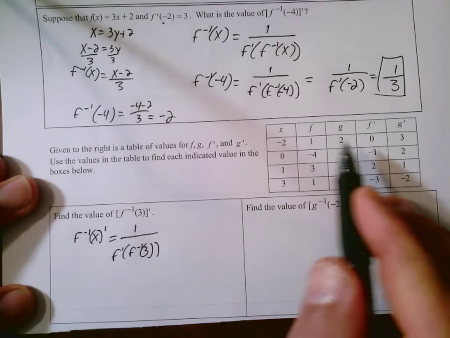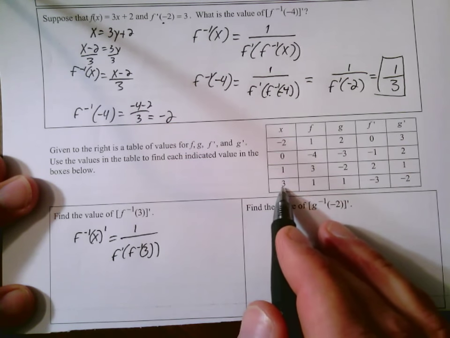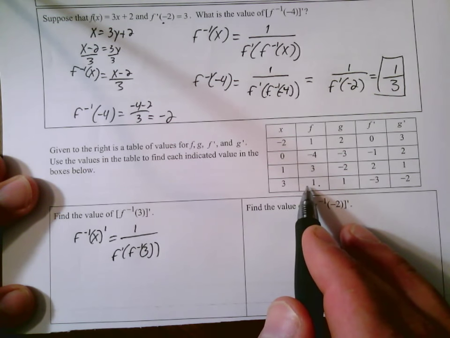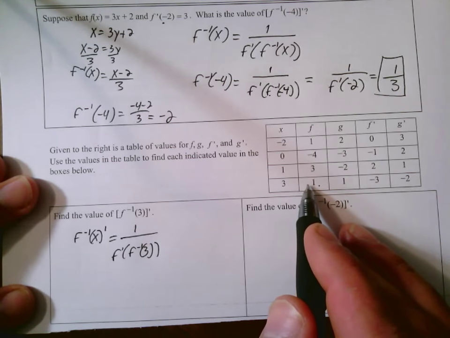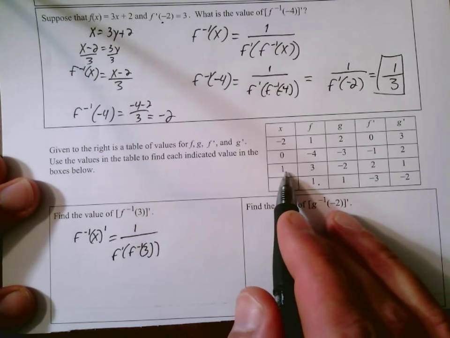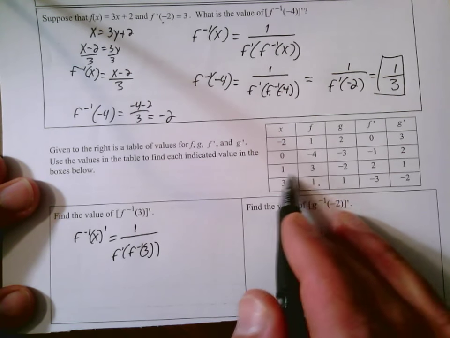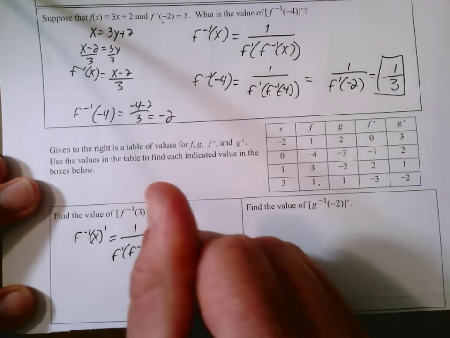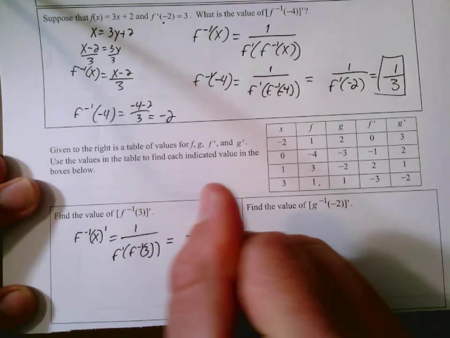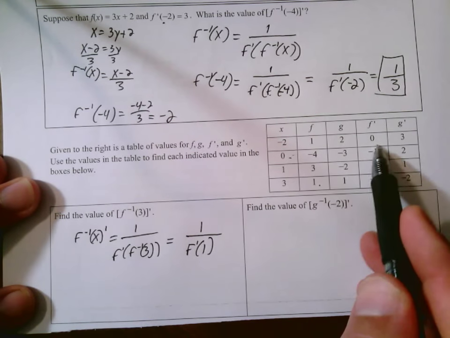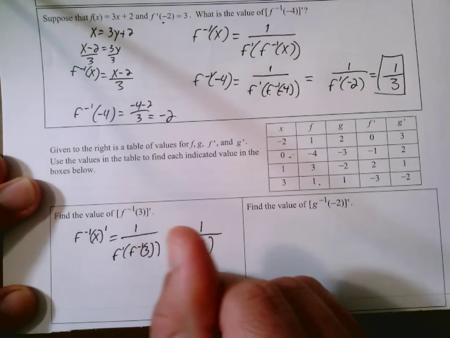The function f, 1, 3 is a point, so in the inverse, 3, 1 is a point. So f inverse of 3 equals 1. F prime of 1 equals 2.